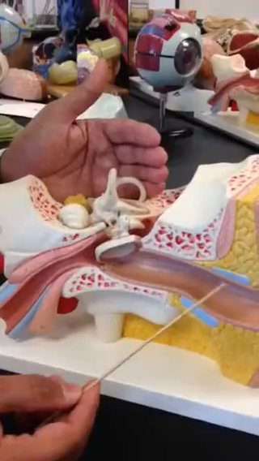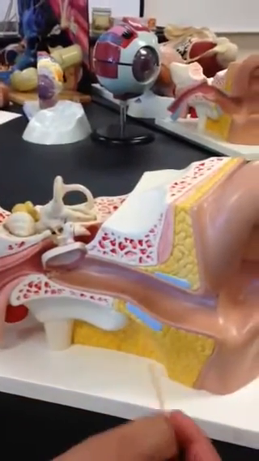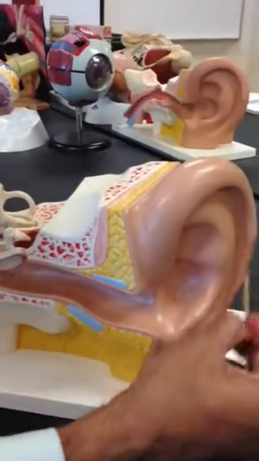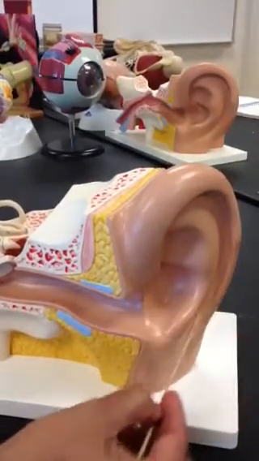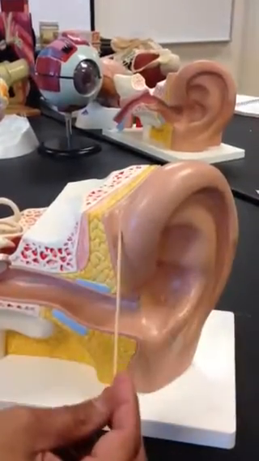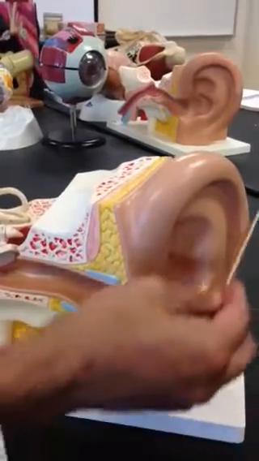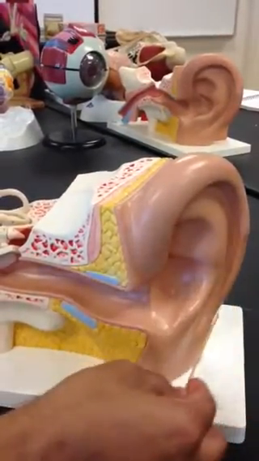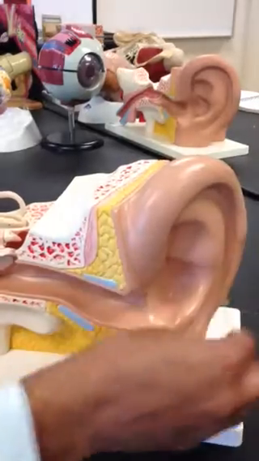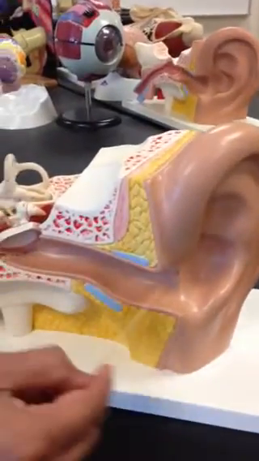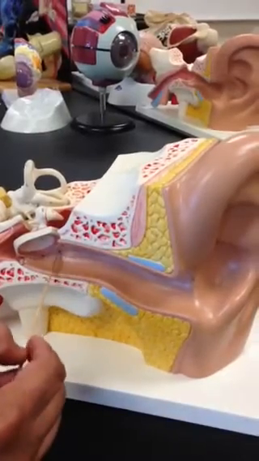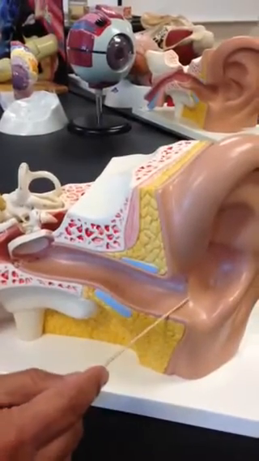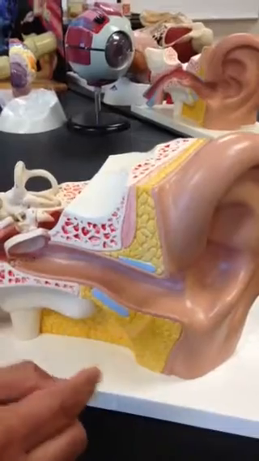Okay, three regions. So now let's see the structures in each region. If you see the outer ear, you have the auricle or pinna. This is made of elastic cartilage. You remember your different types of cartilages. The name is auricle or pinna. The passage here in the external ear, they call it external auditory meatus or external acoustic meatus.